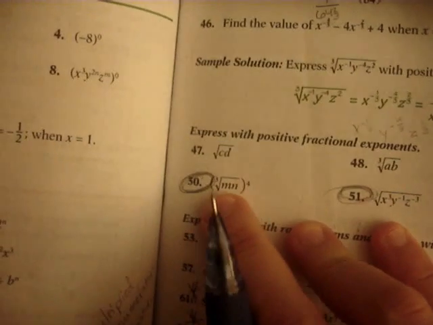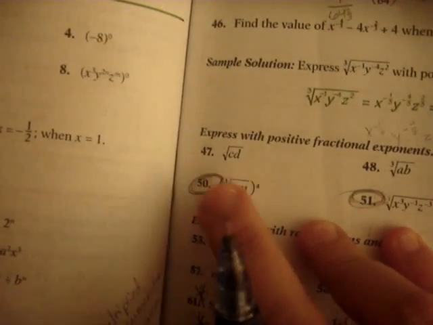Okay, we are still working in section 8.1. I just want to do a couple test problems with you. Let's go to number 50 and just do this. They want you to express with positive fractional exponents. So we're starting in radicals, we're making them into fractions. I just want to do a couple with you.